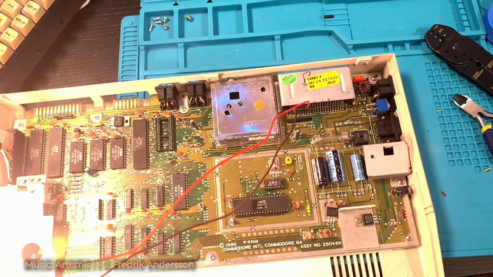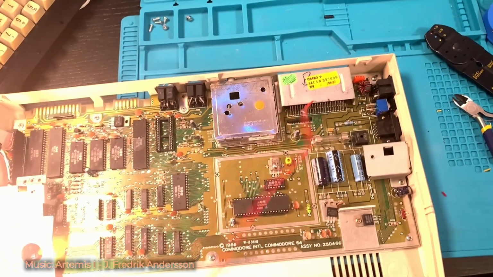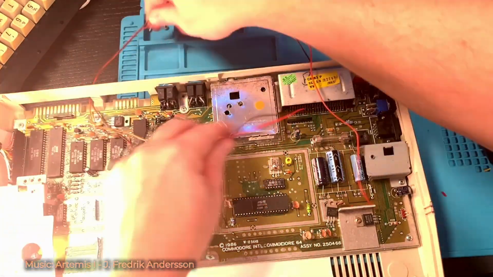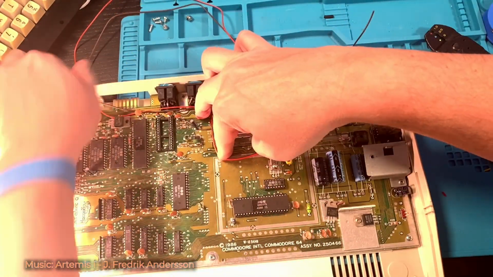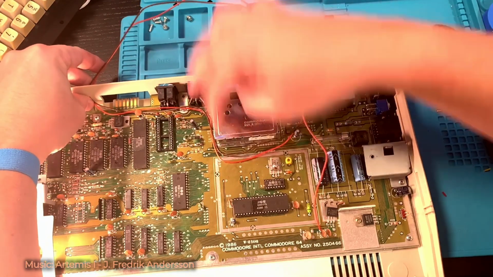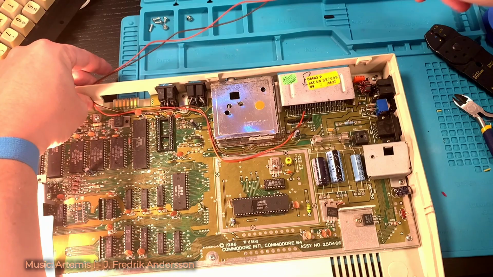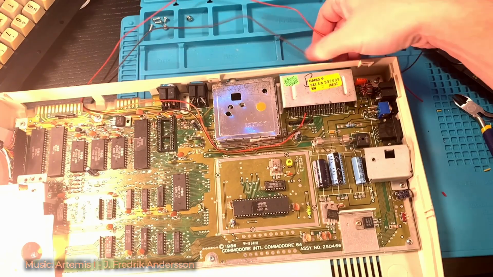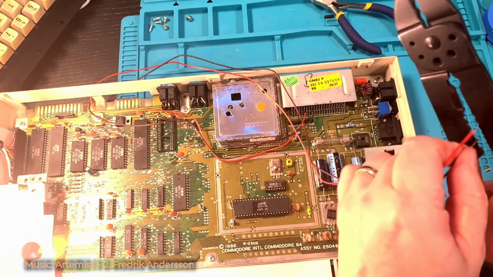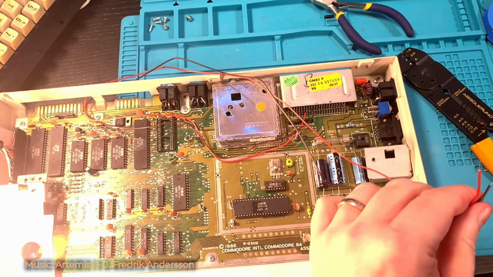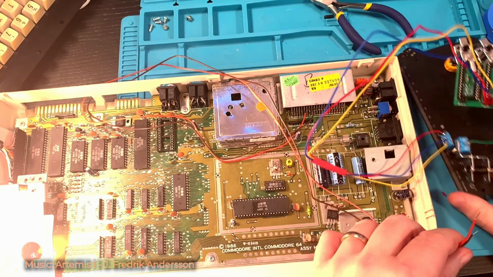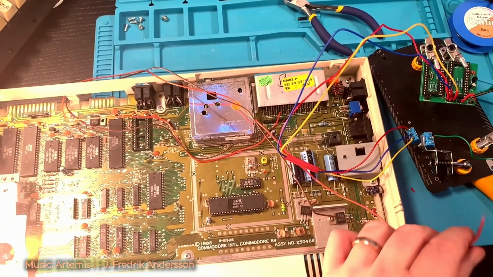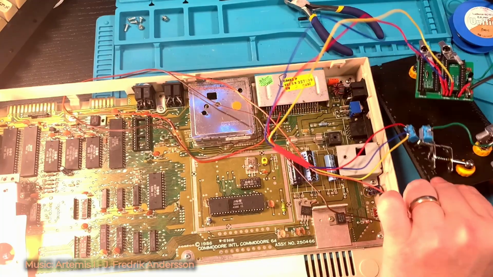We have the cable select cables. We need to get this one out of the computer. We should probably add some cable ties somewhere here so these are not moving inside. So this is now going to attach to the cable select switch that I started soldering on.